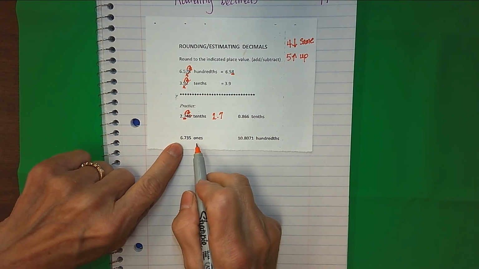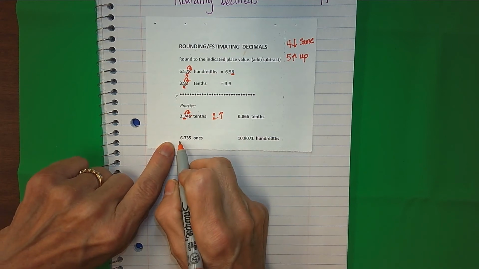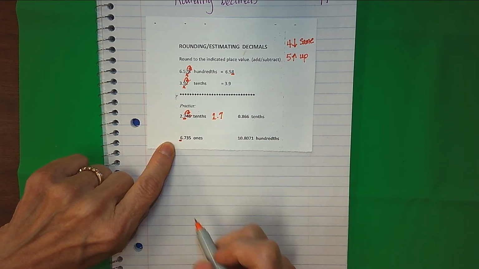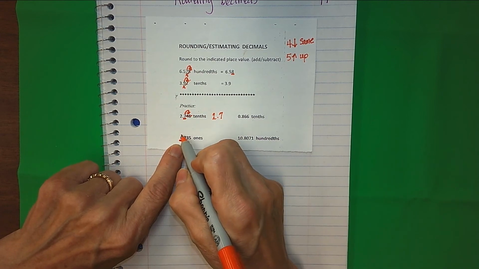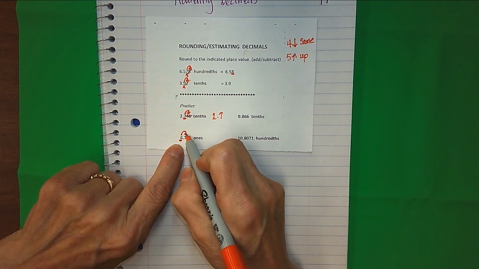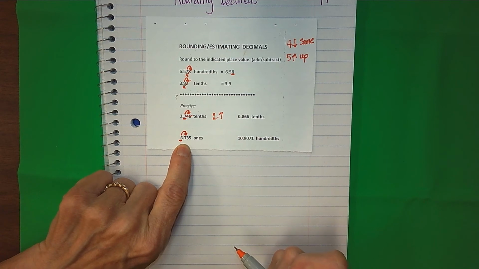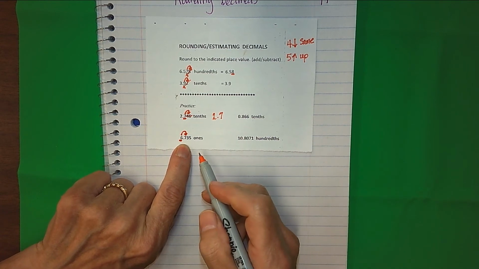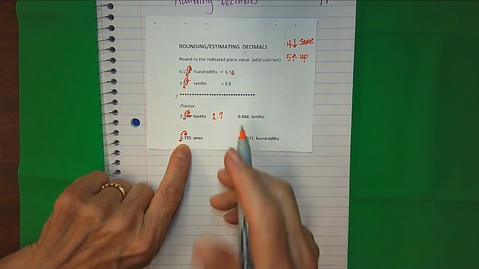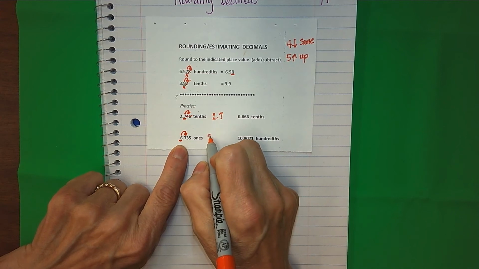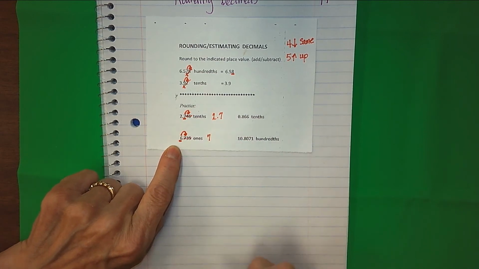Let's look at this one. This one says to round to the ones place. Oh dear, that's not a decimal at all. You know where the ones place is, it's right there. But we still have to look at the number behind the ones place to tell us what to do, and that's the 7 in the tenths place. And that 7 is 5 or above, so it says to round up. So this rounds to 7, and we just drop those numbers off.